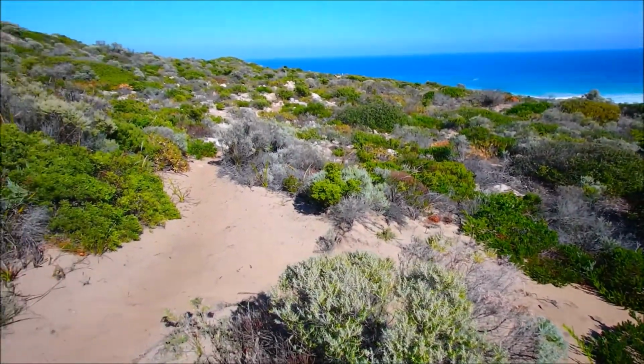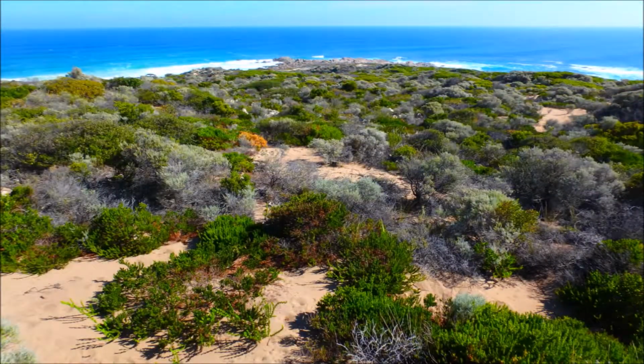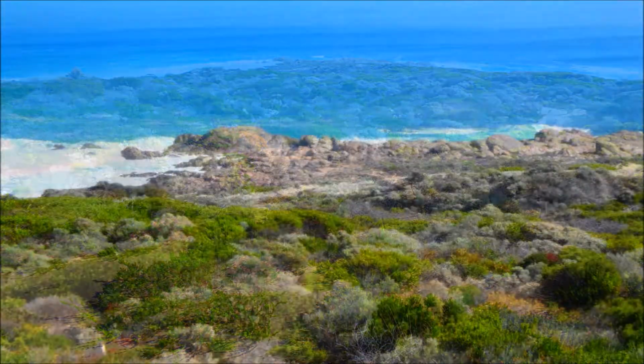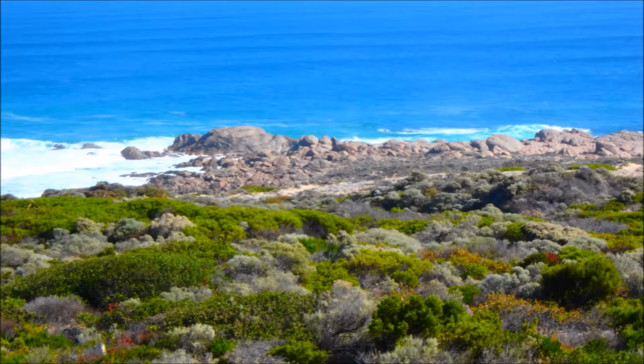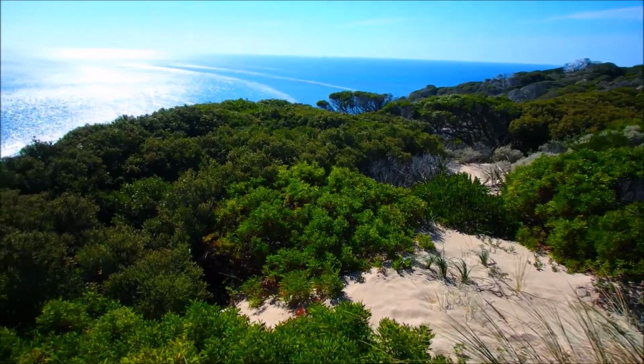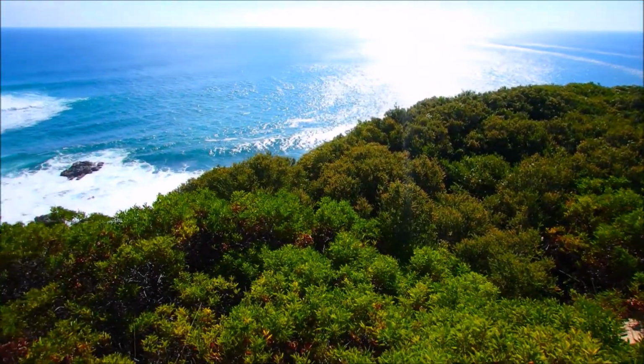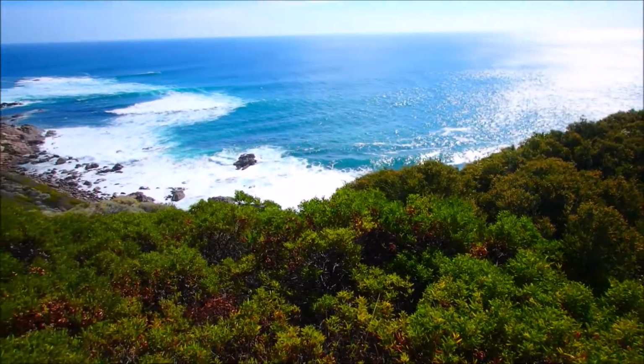In places where there's access to weathered granite soil, which is a lot richer, for instance at Conto's Bay, there's a gully in there, and that's both protected. It's got better soil types. There's quite large trees, quite large karri trees even.